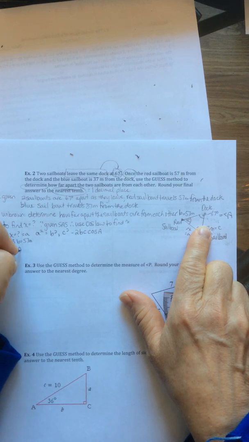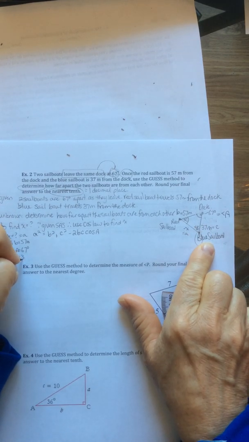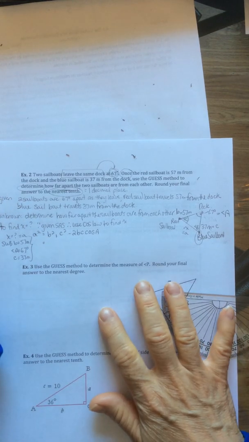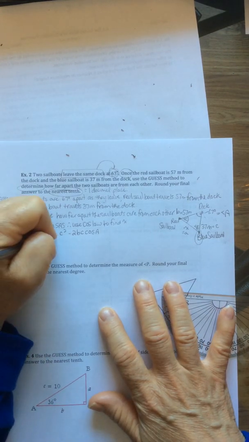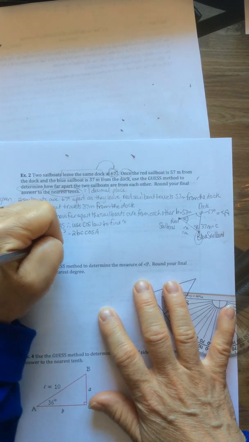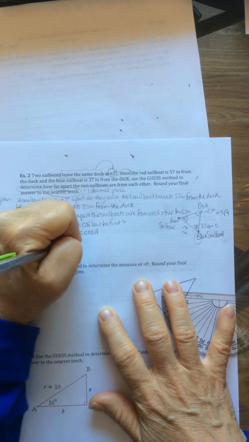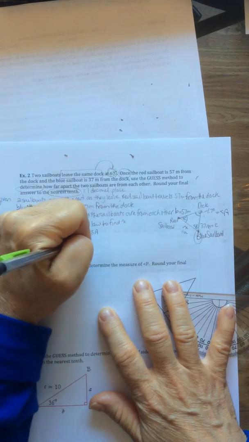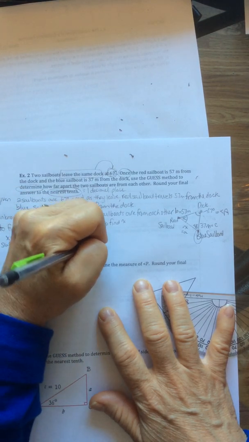Angle A is 67 degrees, and C is 37 meters. So B is 57 squared plus C is 37 squared minus 2 times B, which is 57, times C, which is 37, times the cos of A, which is 67.